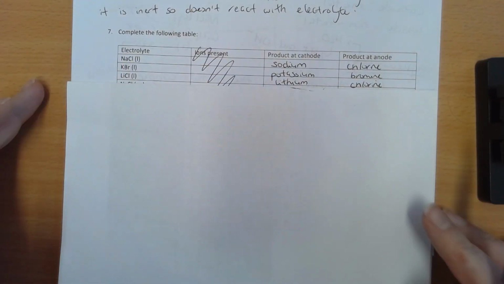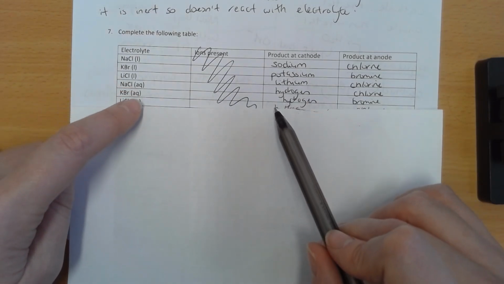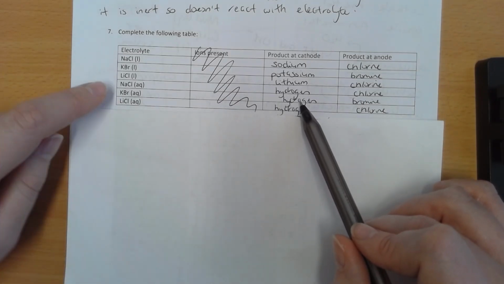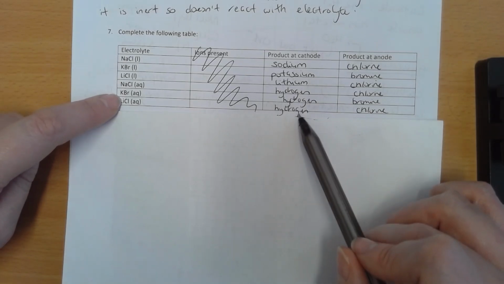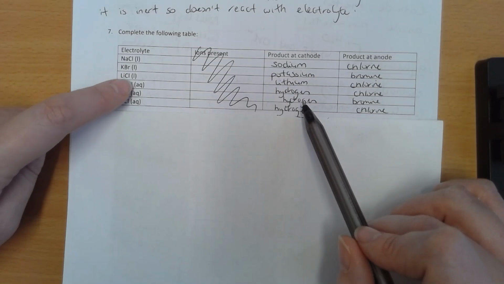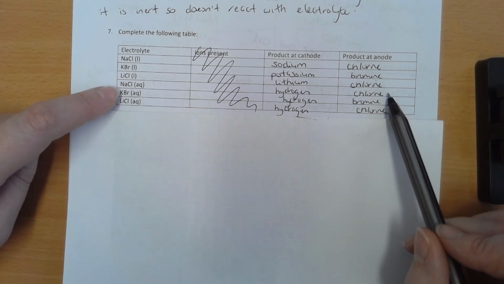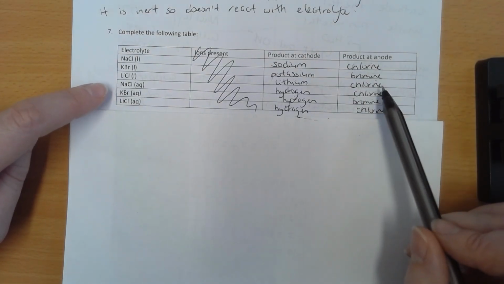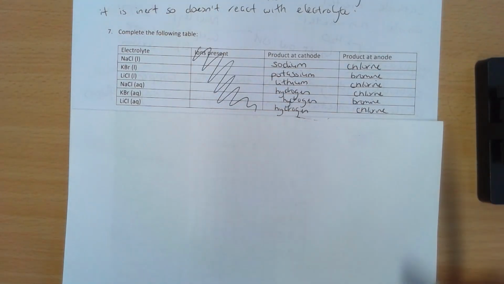But the next 3 examples are aqueous, and if it's aqueous, the rule is always hydrogen at the cathode unless the metal is copper. There's no copper here, which means I've got hydrogen at the cathode every time, and then the non-metal goes to the anode, so these answers are the same as before, chlorine, bromine and chlorine. So the non-metal bit is okay, the anode's okay, it's just the cathode you really need to pay attention to. Is it molten or is it aqueous?